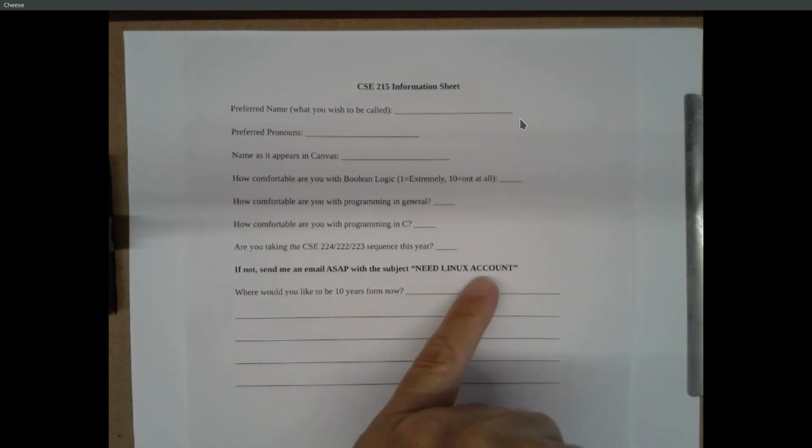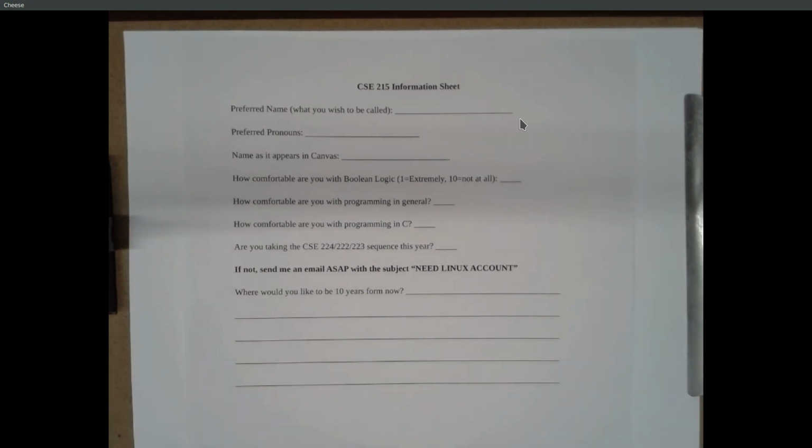Are you taking CSE 224 right now with me? If you're not, then you need to send me an email today with the subject line, need a Linux account. Because you're going to need to do a couple of programming assignments in this course, and I'd like you to do those on the same machine that we're using for the computer science sequence, and it's not the CTEC machine you used from 121. So if you're in 224, you'll already have an account. If you're not taking 224 this quarter, you don't have an account yet unless you've talked to me. So send me an email and let me know you're not taking 224, and I'll make an account for you.